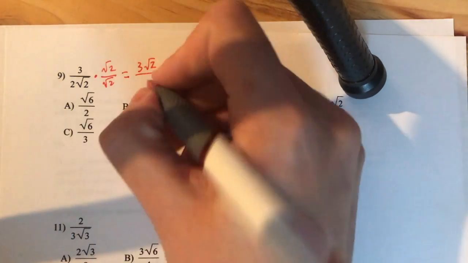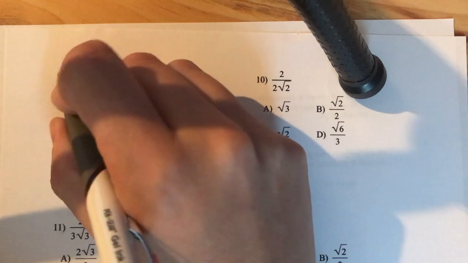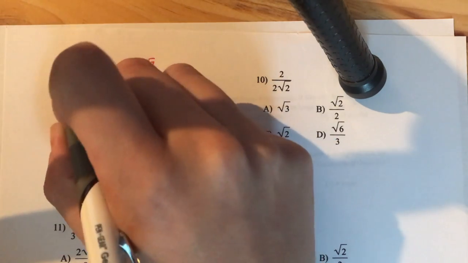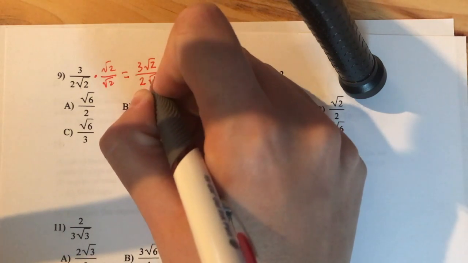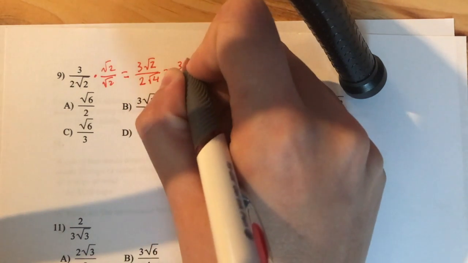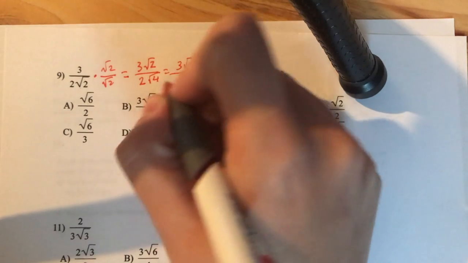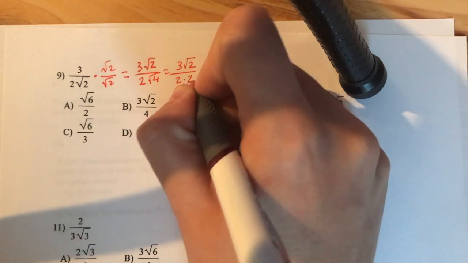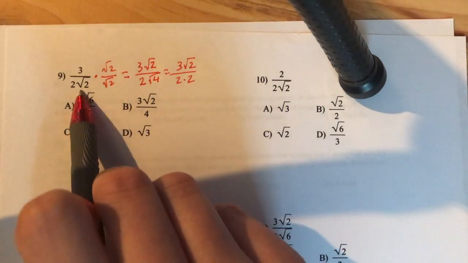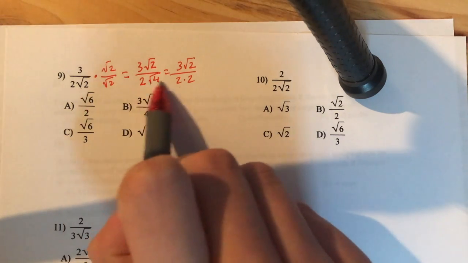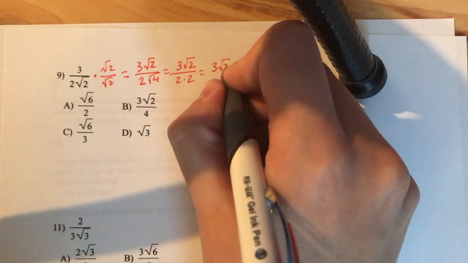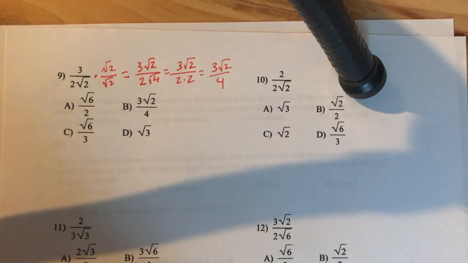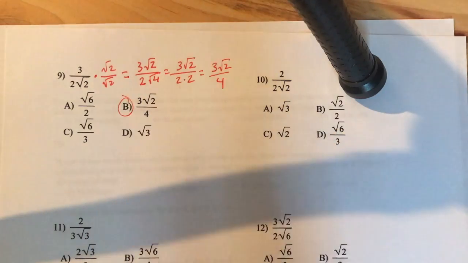And then this is a way we can skip a step here. For this first one, I'll show you what we're doing. We do outside with outside, inside with inside. So 2 times 1 is 2. 2 times 2 is 4. But we can see that the square root of 4 is 2, so 2 times 2. A lot of times you can just go straight to 2 times 2. You don't have to do this extra step here. If that helps you, you can. But then we have 3 square root of 2 over 4 as our answer, which is B.